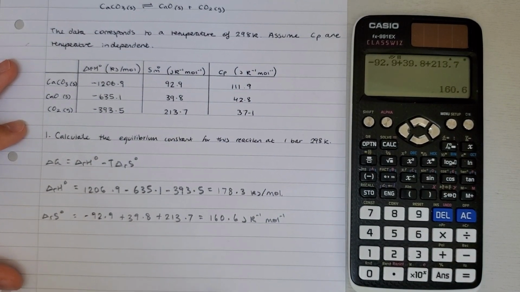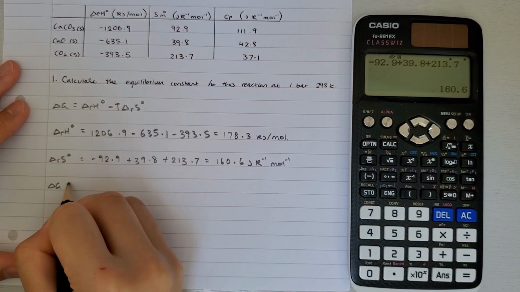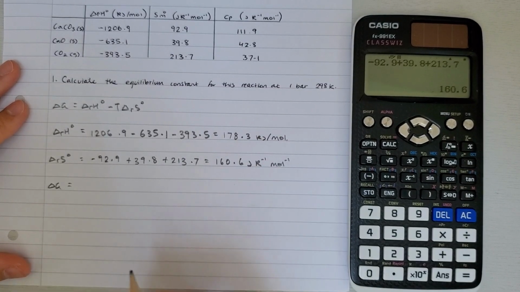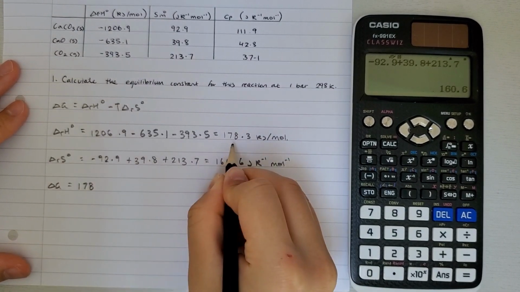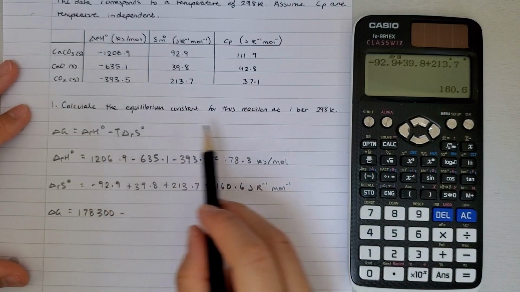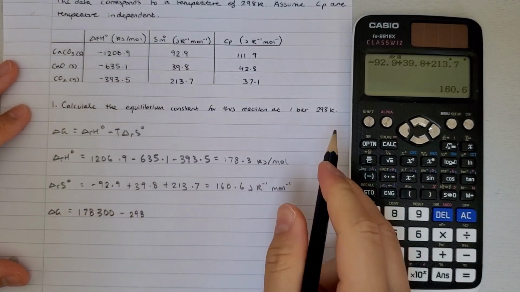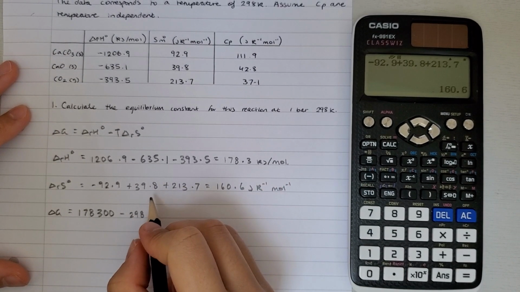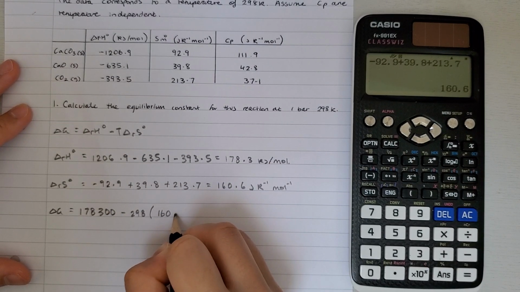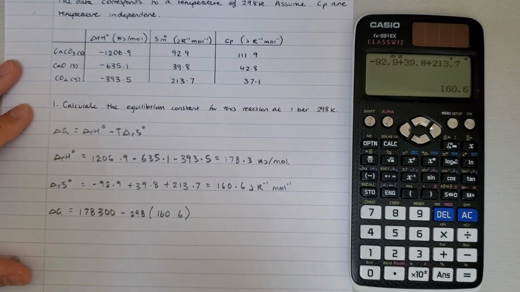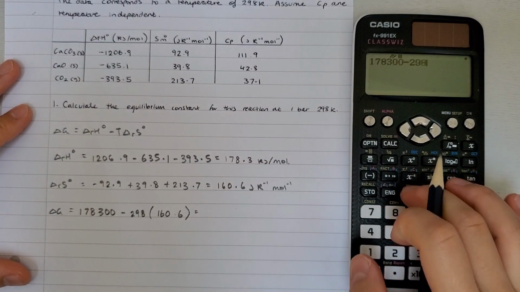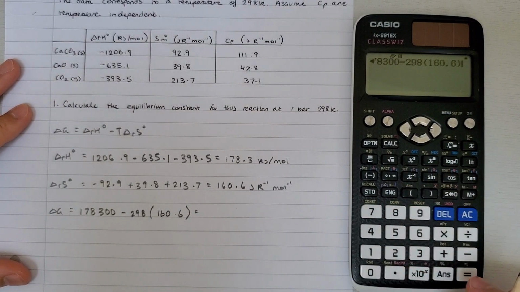Now we can calculate delta G. We need to have it in the same units so we get the right answer. We have 178 multiplied by 1000, minus 298, which is 298 Kelvin, multiplied by the entropy, 160.6.